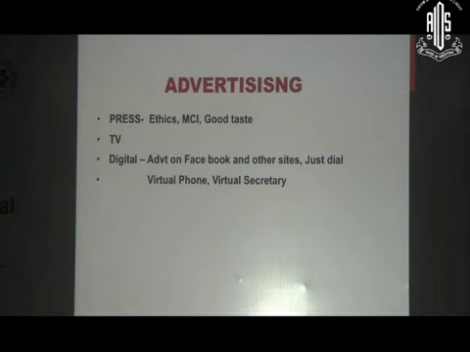Then press availability and coverage: we have to be very ethical. MCI has given guidelines, we have to follow them, and it should be in good taste. On TV, you can have interviews, you can have programs, but direct advertisement is not very good. Then you have other things like advertisement on Facebook, other sites, Just Dial. A virtual phone and virtual secretary are going to help you a lot.